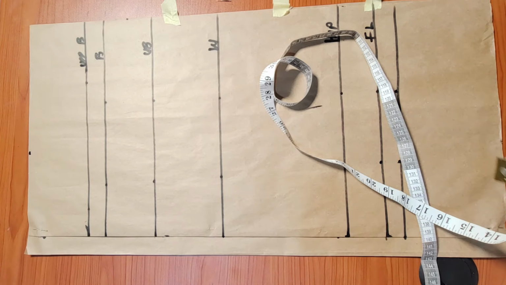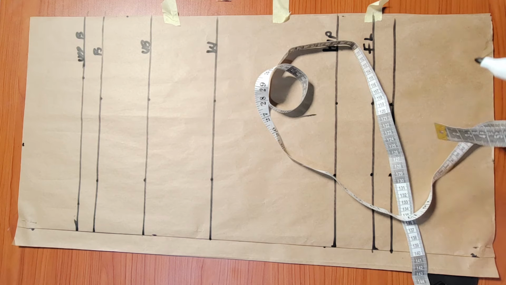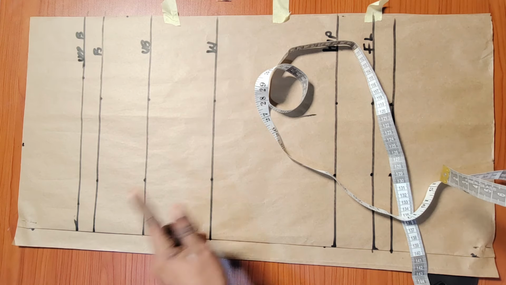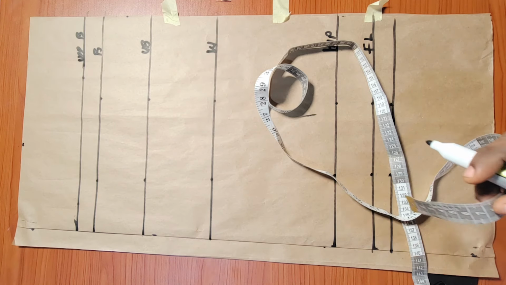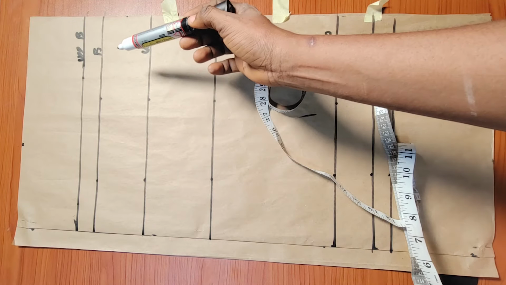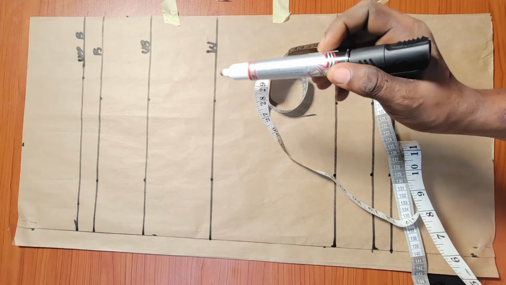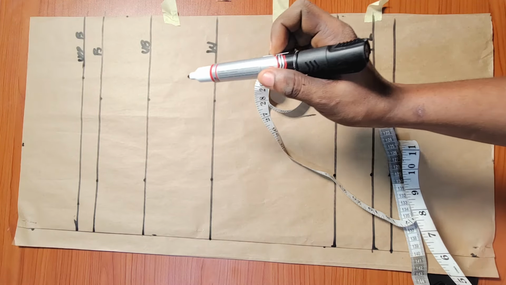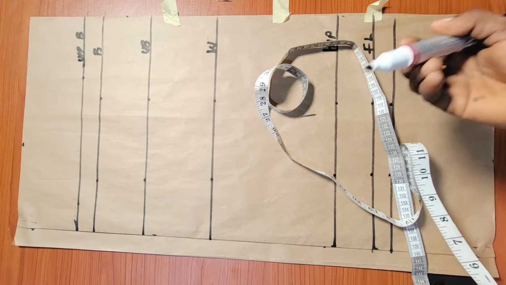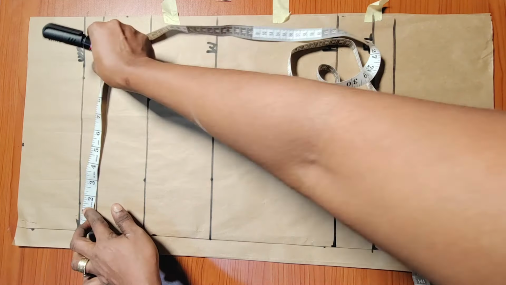So the next thing you do is to get your armhole curve. So how do we get your armhole? We have to take our bust circumference. The bust circumference that we are taking here, as we have said, is 38. 38 divided by 4 gives me 9 inches plus 0.5 inch ease allowance. You will take it here, 9.5.